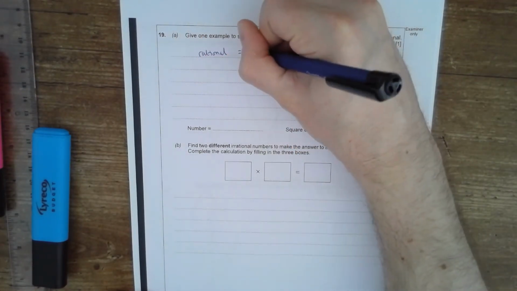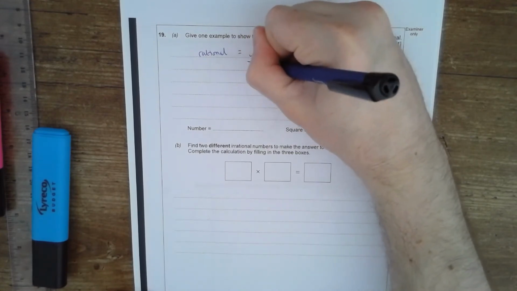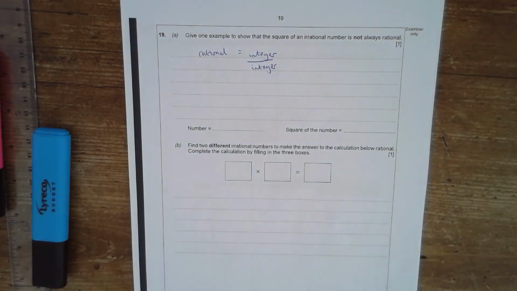A rational number is an integer divided by an integer, okay? It is one whole number divided by another whole number. So any whole number is always rational, okay? So 5 is rational because it's 5 over 1. 10 is rational because it's 10 over 1, okay? Any whole number is always rational. Any fraction that we know is always rational.